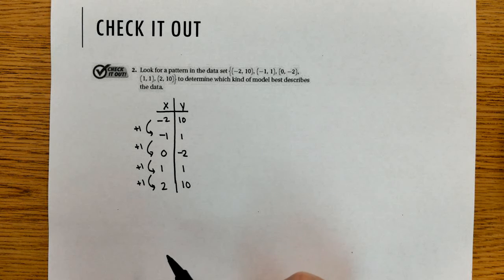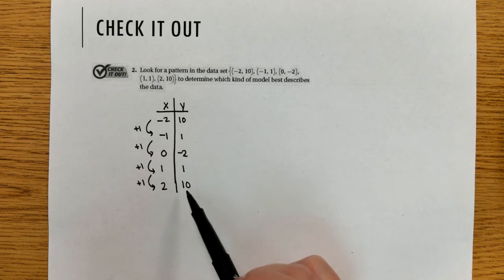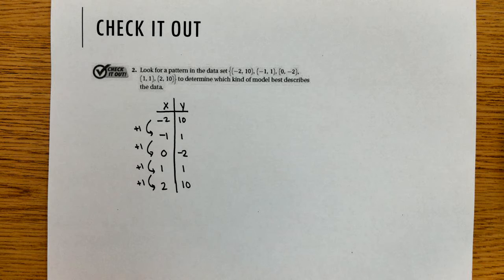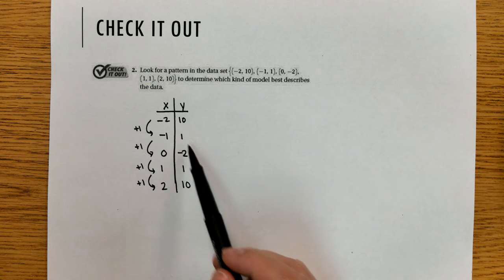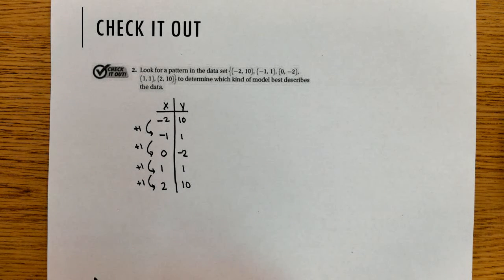Then from there, to see if I'm multiplying by something, to go from 10 to 1, I would multiply by 1/10, but to go from 1 to -2, I'm multiplying by -2. So that's not going to be a constant ratio. So now I'm going to go look and see if I have a second difference.